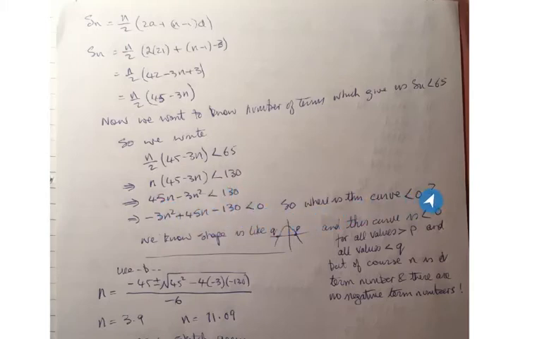So when is this curve less than 0? That's what we've just worked out. In order for S of n to be less than 65, this quadratic must be less than 0. So we know that a quadratic with minus n squared looks like this. And these are our roots, if you like, of this equation. And this curve is less than 0 for all values greater than the larger root, so all the values up there will have values down here which are less than 0, and all the values from the smaller root across to minus infinity will be less than 0 as well.